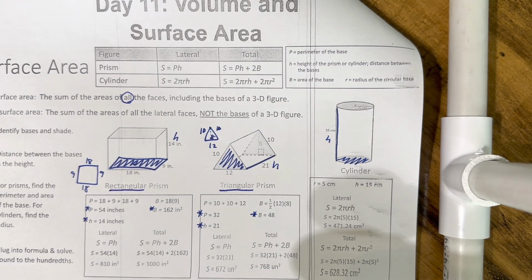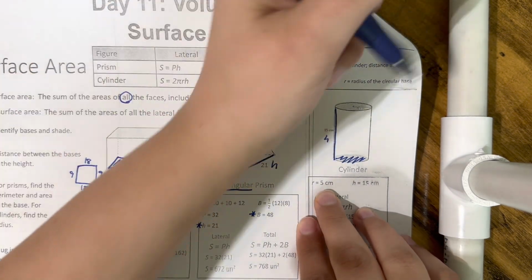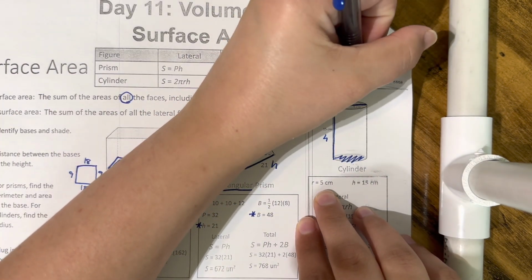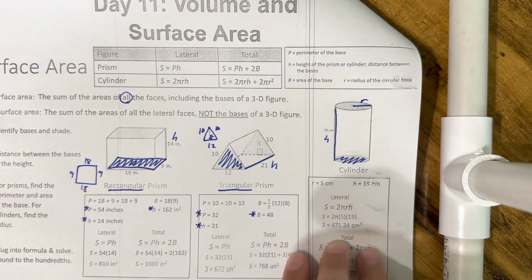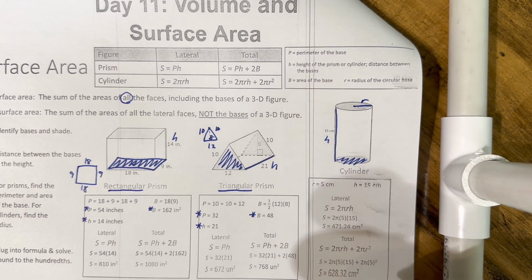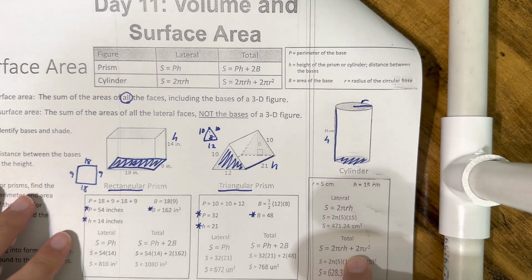The 2 variables that we need to know is our R, which is our radius, which is halfway across the circle, and my height of my cylinder, which is the distance between the 2 circles. So in this example, my radius is 5, that's halfway across my circle, that's my R, and then my height is 15, and when I plug them into my formulas, I can find my lateral and total surface area.